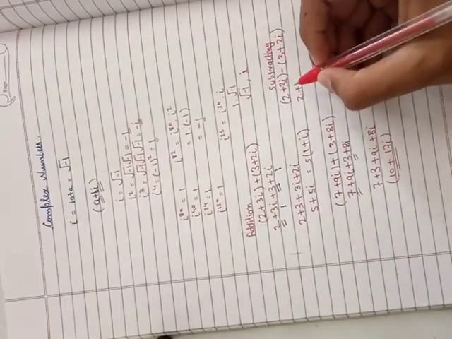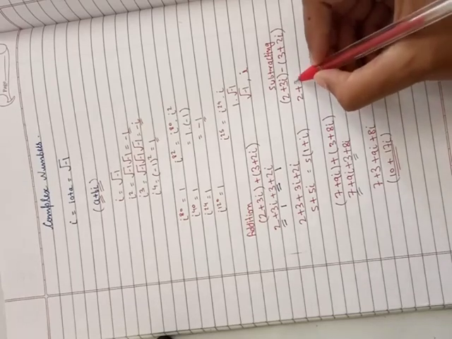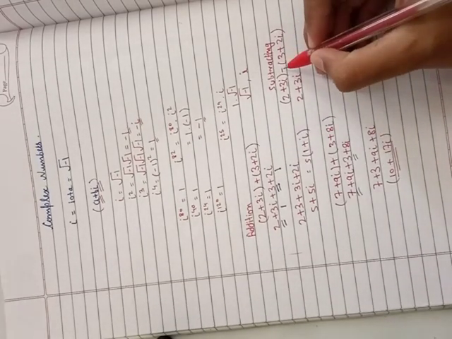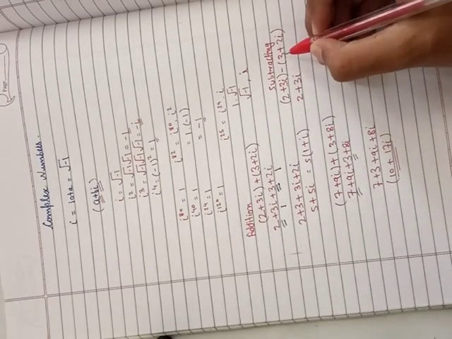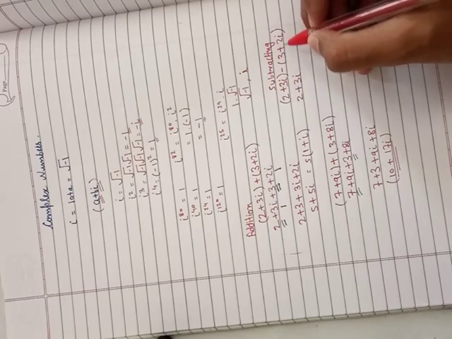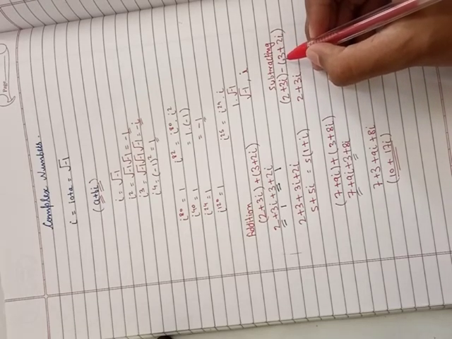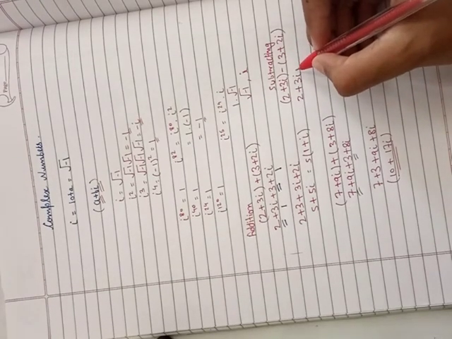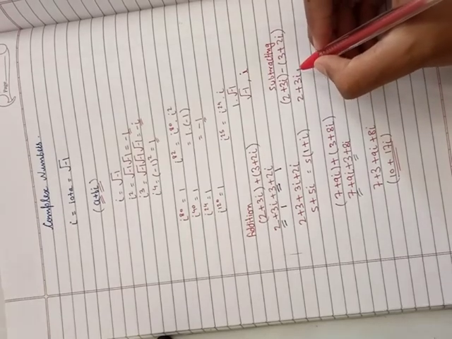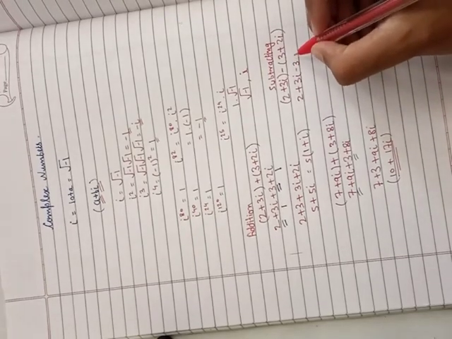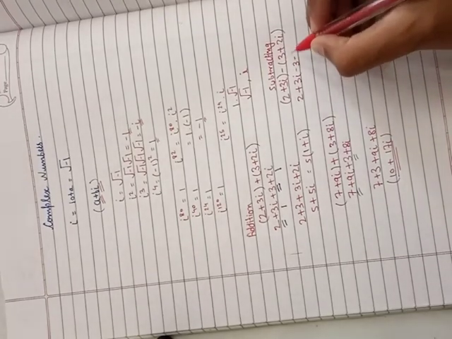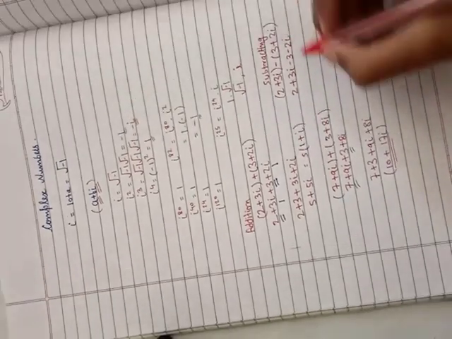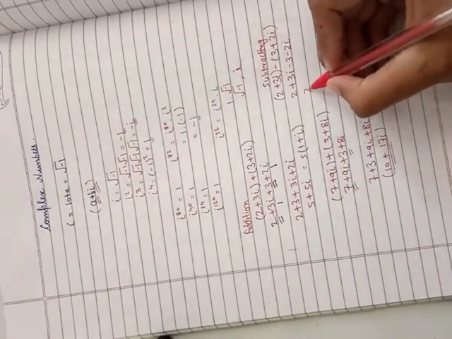You can write 2 plus 3 iota as it is, and this negative sign is multiplying 3 and plus 2 iota. So 3 has the sign plus, so plus into minus is minus, so it will get minus 3, and again plus into minus, minus 2 iota.